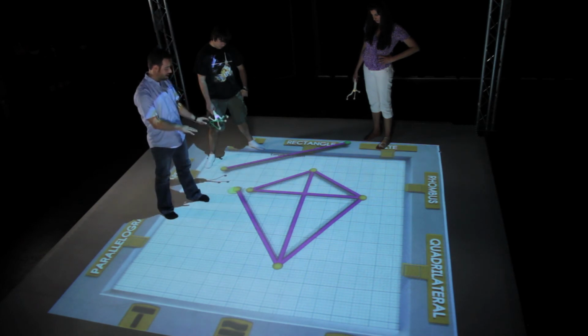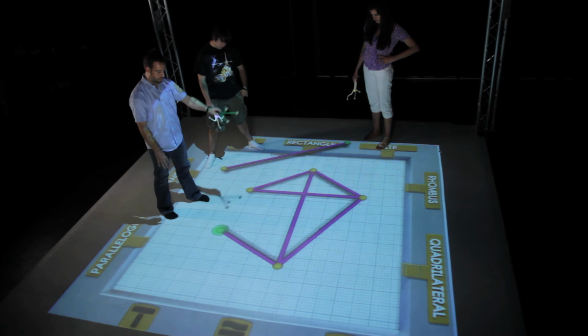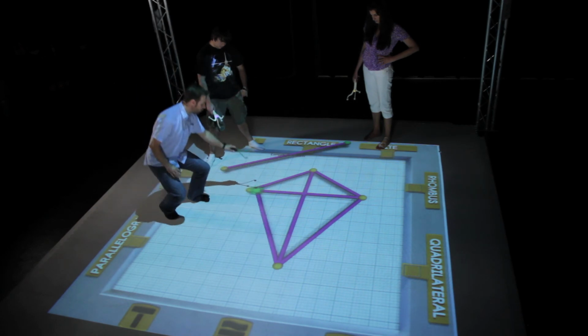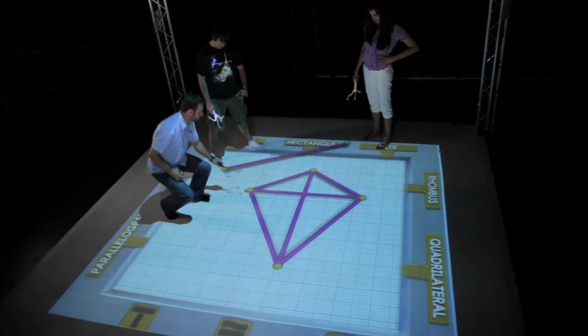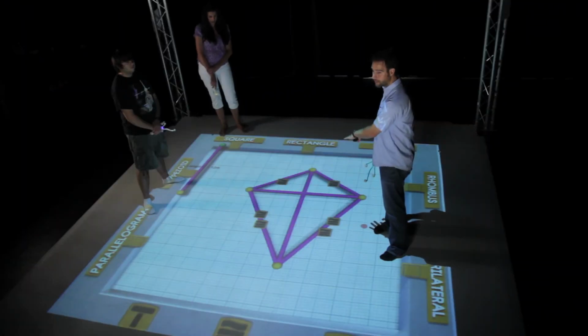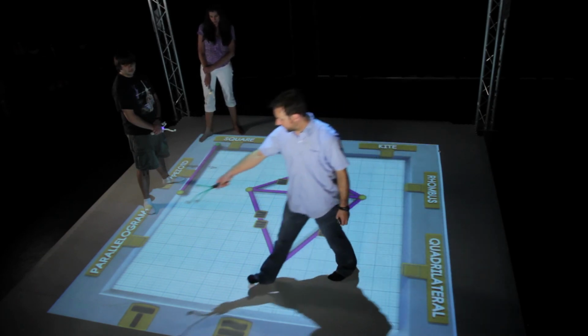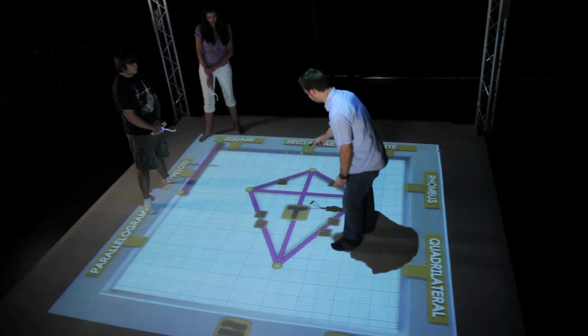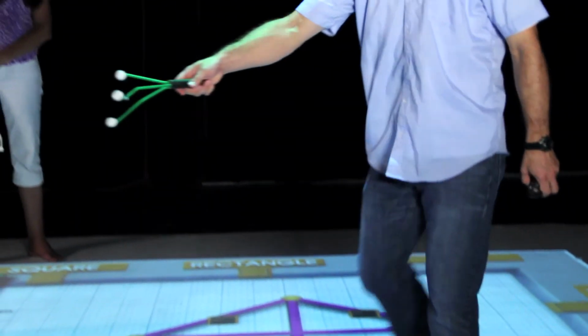Again, I hover over the endpoint, and then I have control over the endpoint. I can bring it to the correct spot and lower the wand to place it. We have our kite quadrilateral, and I've made a set of annotations about which lines are congruent. And I can also make an annotation about the fact that in this case, the diagonals are perpendicular.